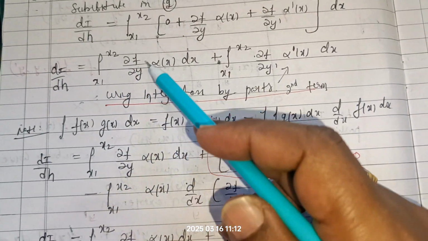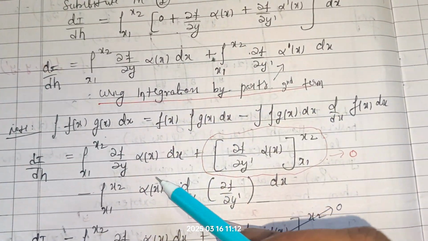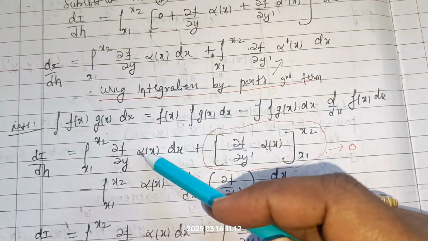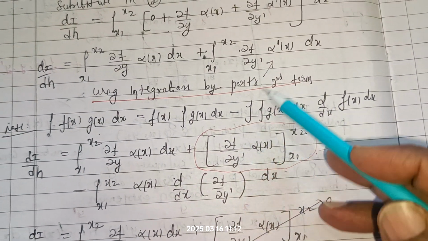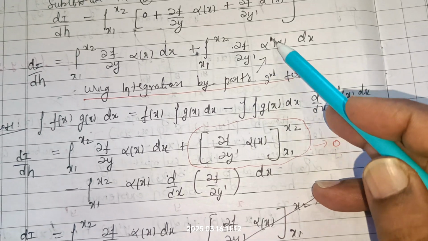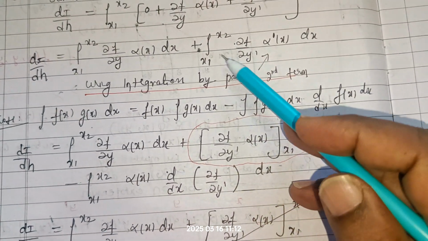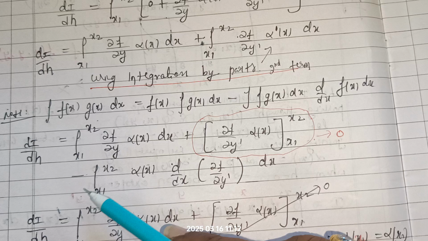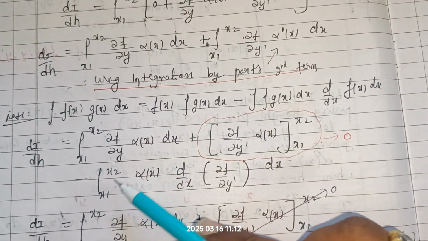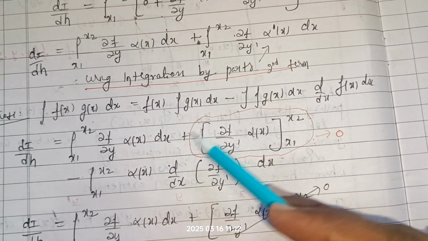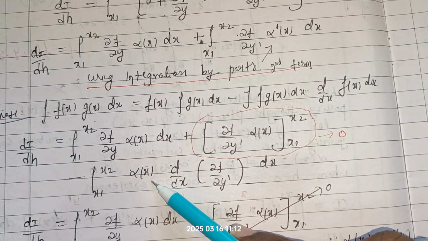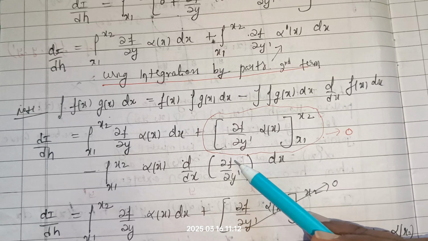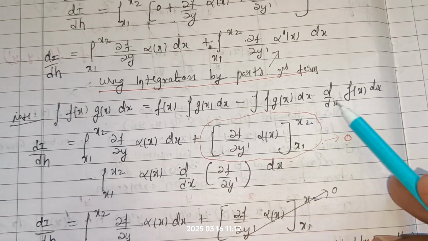The second term changes: the integral of alpha' becomes alpha, with limits x1 to x2, minus the integral of alpha(x) times d/dx of ∂f/∂y'.